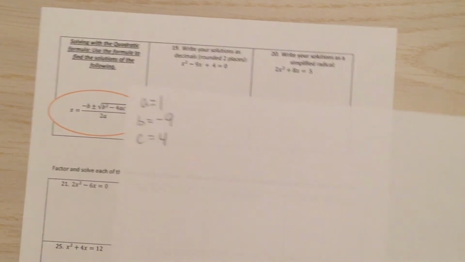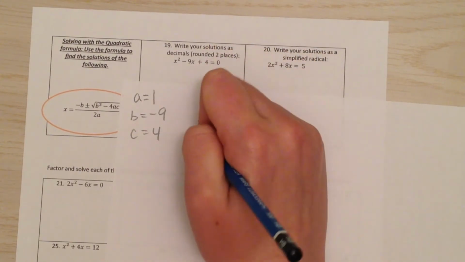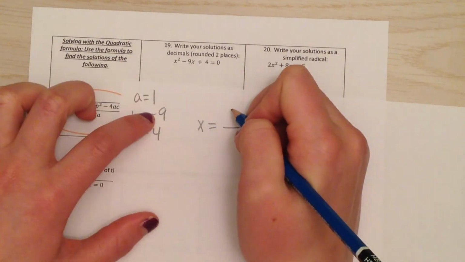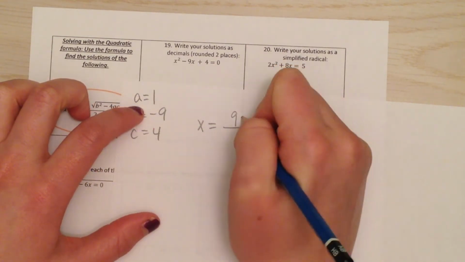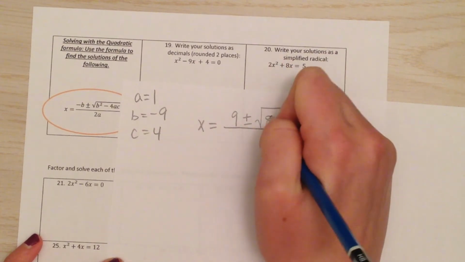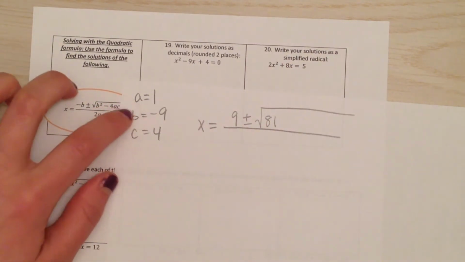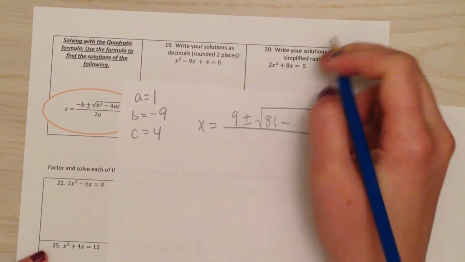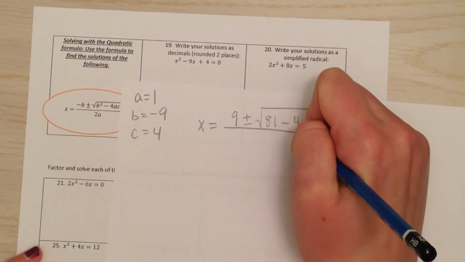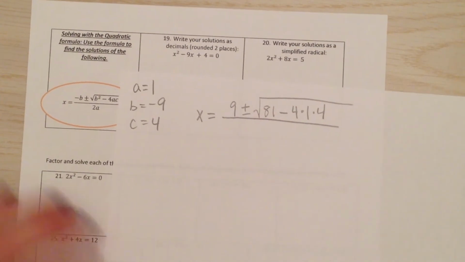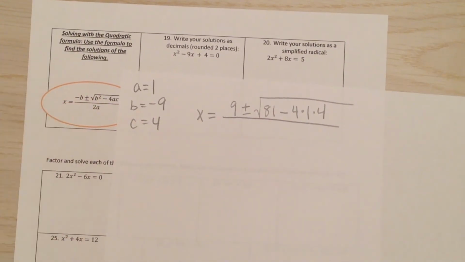So we're going to plug this into our formula. X is equal to negative b, so negative 9 would be positive 9, plus or minus the square root of b squared. That would be 9 squared, 81, minus 4 times a times c. I'm just reading out this formula right over here and plugging into it.